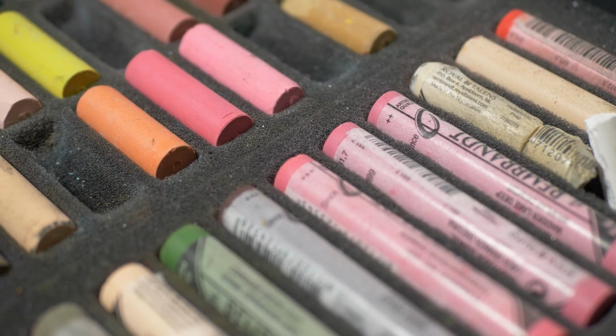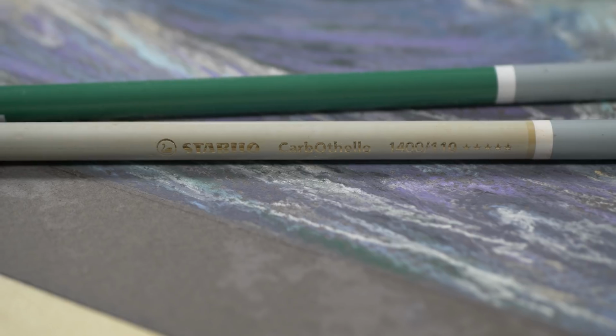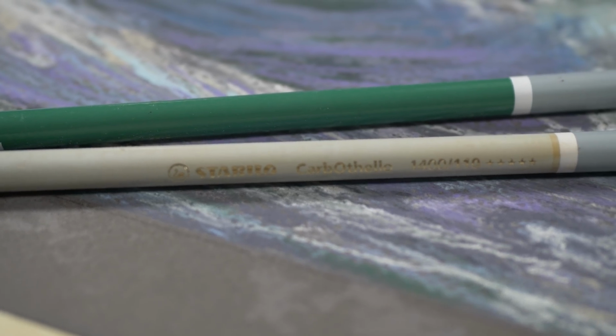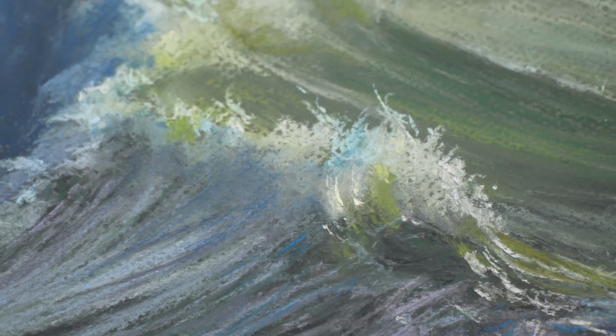We're going to be using Rembrandt pastels for this. I'm also going to be using a couple of pastel pencils here. And we're also going to be working on Canson Mi-Teintes pastel paper. Now, we're going to be working on the heavily textured side of this paper. So with that being said, let's go ahead and dive into the process and create this wonderful drawing.